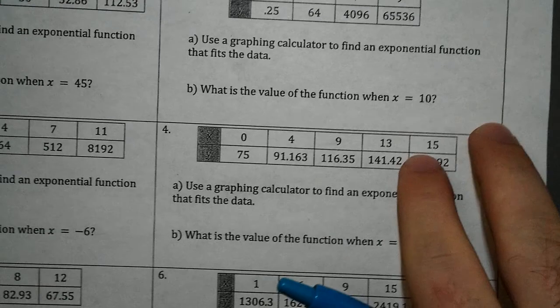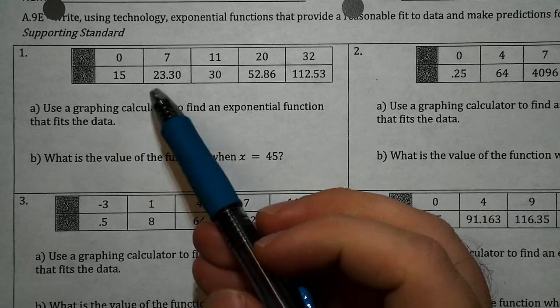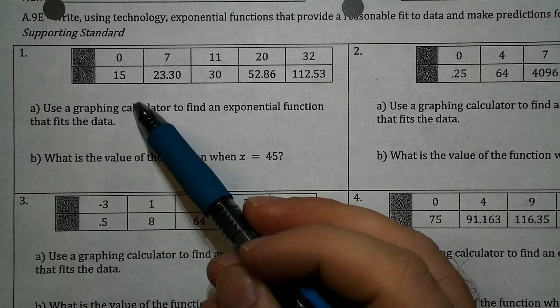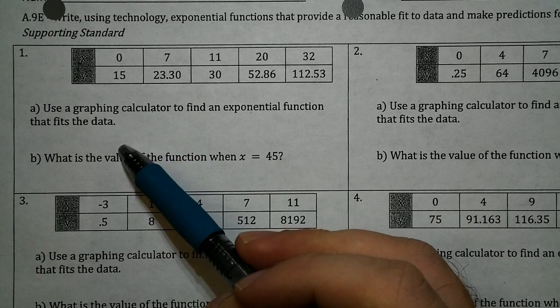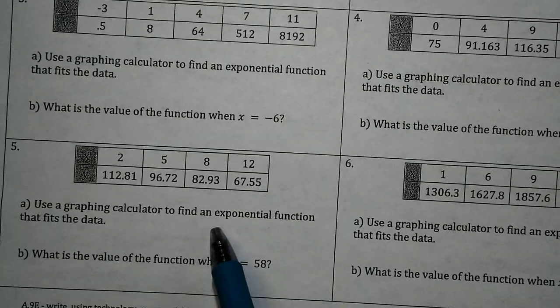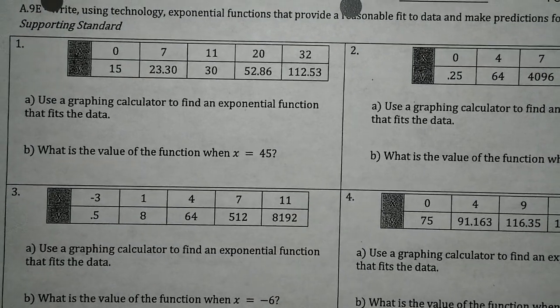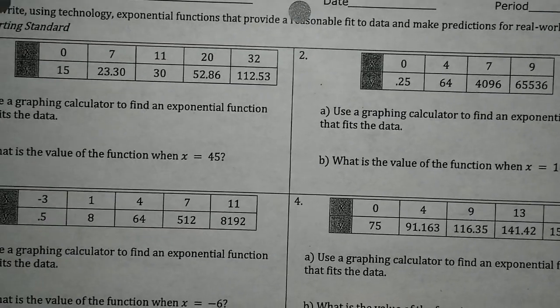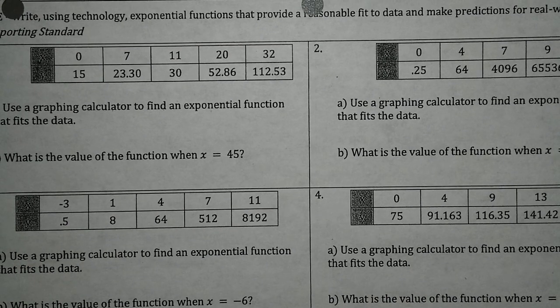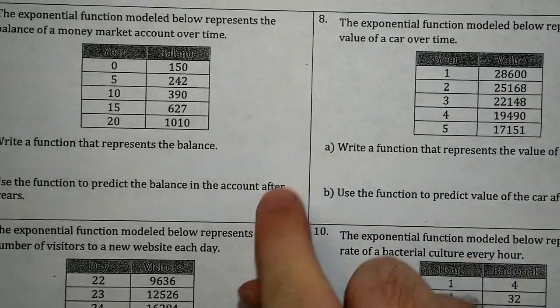So, on your assignment, it's got tables, and it says for each one there's an A and a B. Use the graph calculator to find the exponential function, and then find the value when the x value changes to a certain amount. So you will need to find the function first, and then plug in this for x to get those values. Make sure to do both the A parts and the B parts. There is a back as well.